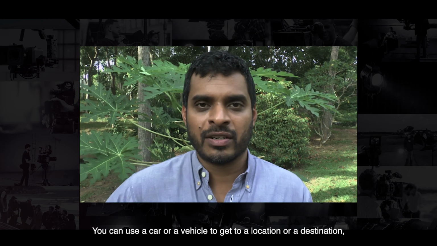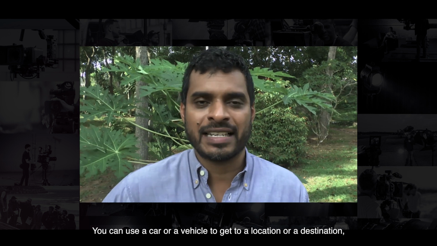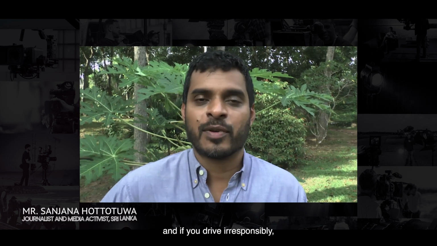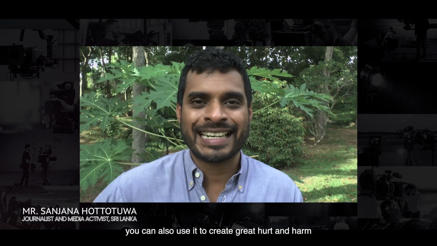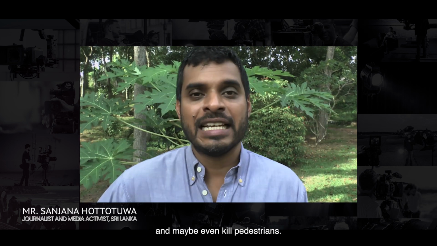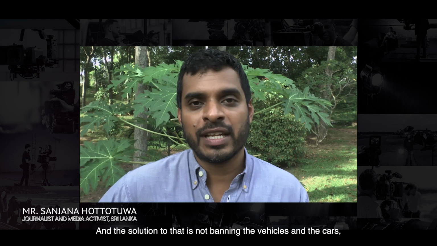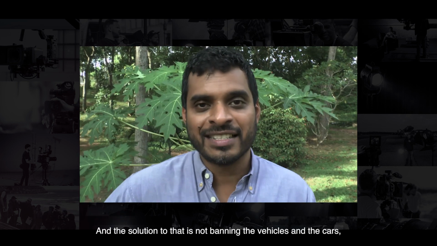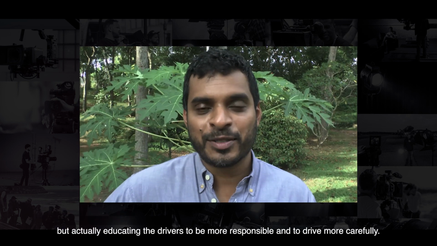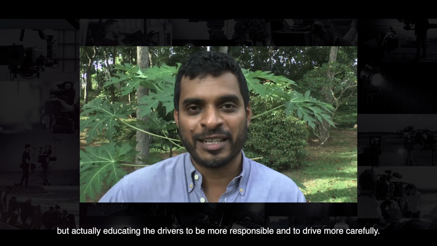You can use a car or a vehicle to get to a location or a destination, and if you drive irresponsibly, you can also use it to create great hurt and harm and maybe even kill pedestrians. And the solution to that is not banning the vehicles and the cars, but actually educating the drivers to be more responsible and to drive more carefully.